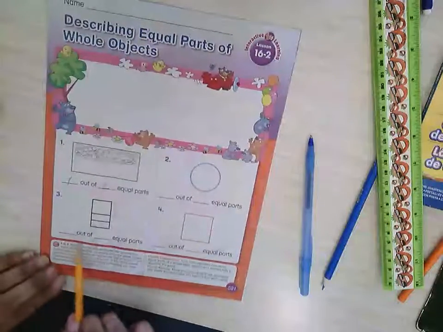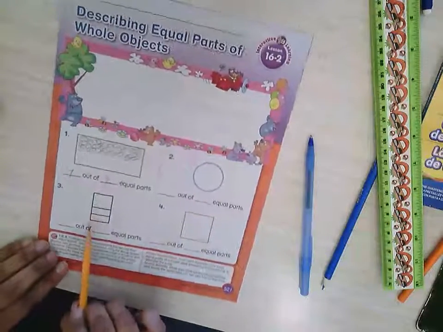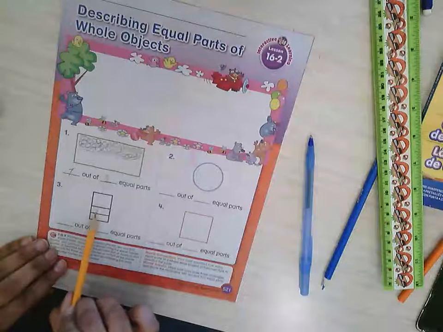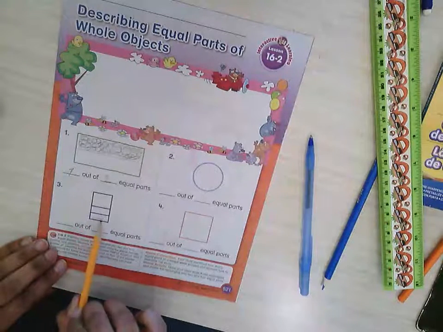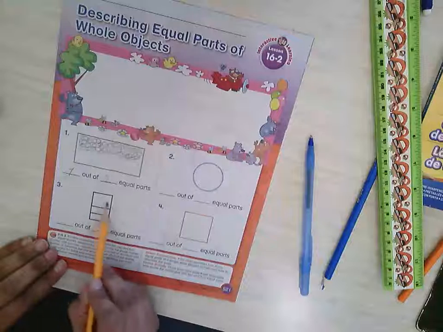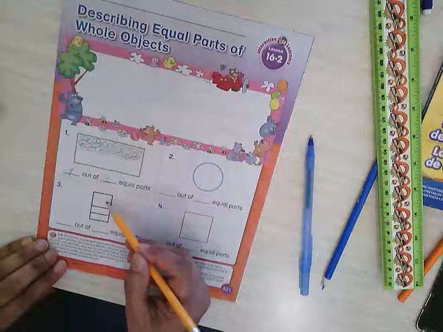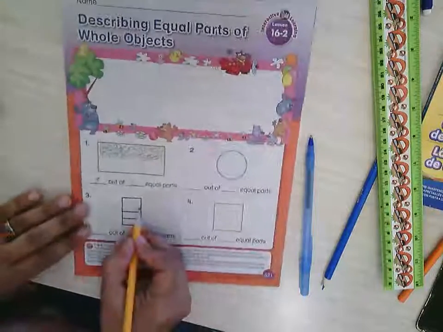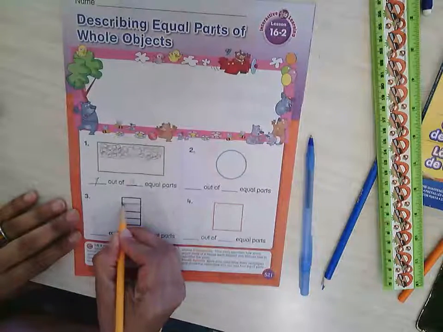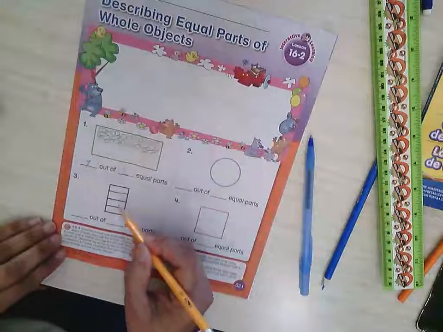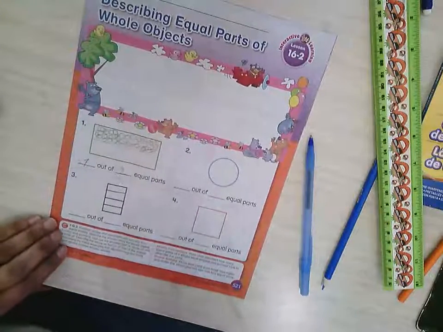Okay, this one I need to work a little more because I need to write how many parts I will shade out of the equal parts. But this is not equal parts. This 2 is okay, but I need to fix this. So I'm gonna split this one more like that. So now I have 4 equal parts, and you can shade whatever you like.